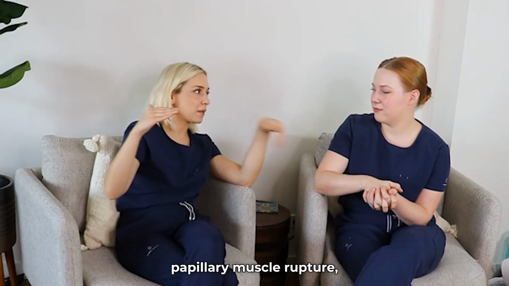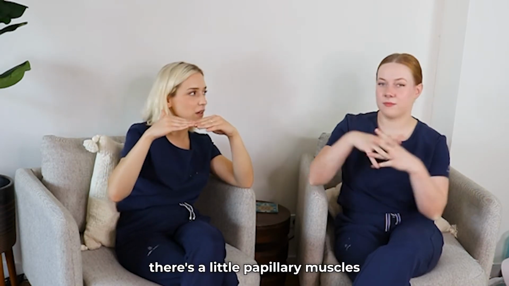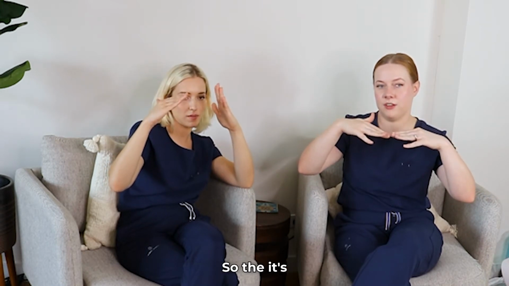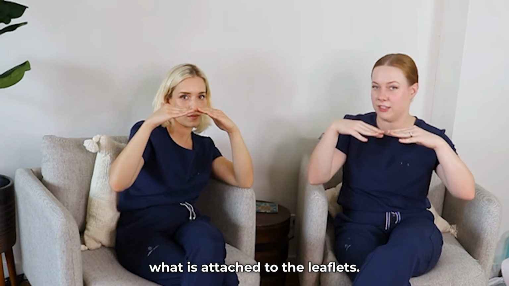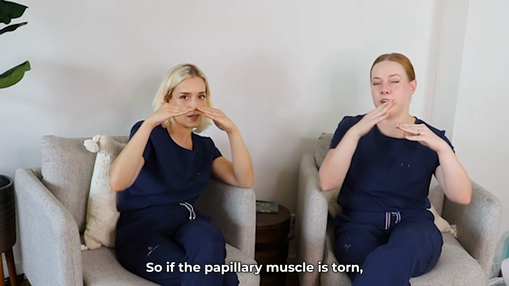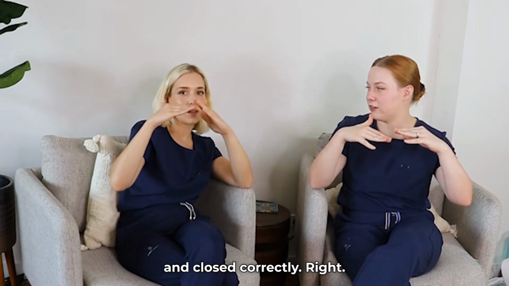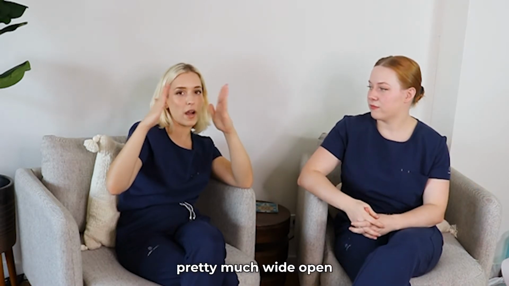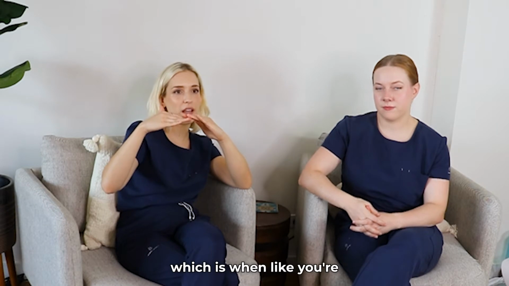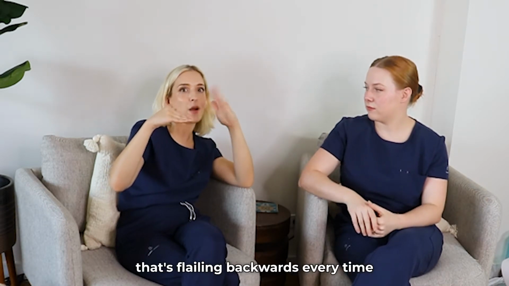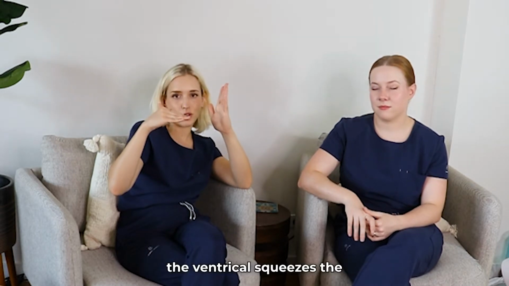There is papillary muscle rupture. Those little papillary muscles are what help the valve to open and close. They're what is attached to the little leaflets. So if the papillary muscle is torn, then the leaflets aren't going to open and close correctly. Then you can have pretty much wide open MR, as we call it, where you basically have a leaflet that's flailing backwards every time the ventricle squeezes.